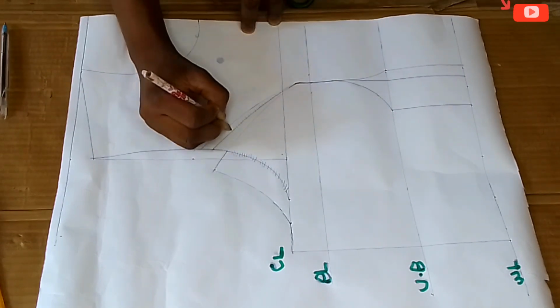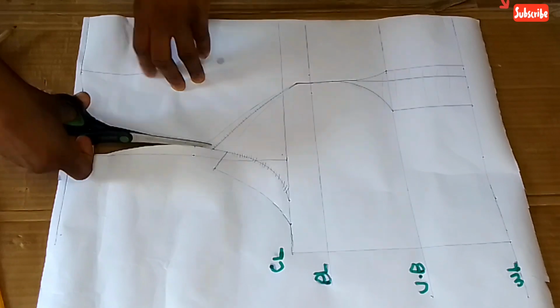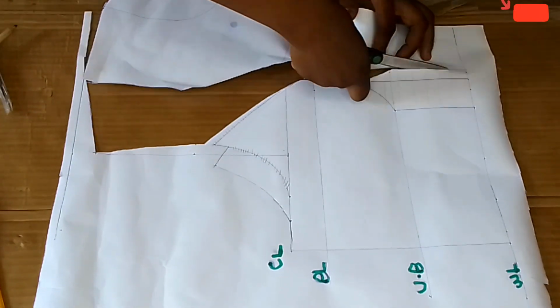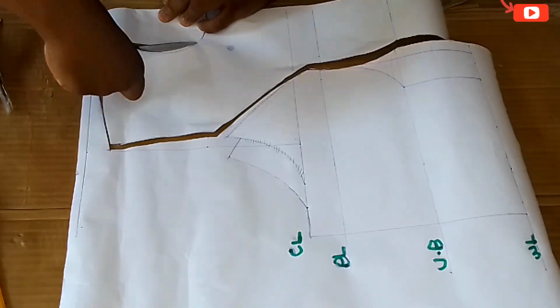Then you're going to cut it out. So you have to be careful when cutting it out so that you're not going to cut out the useful parts.